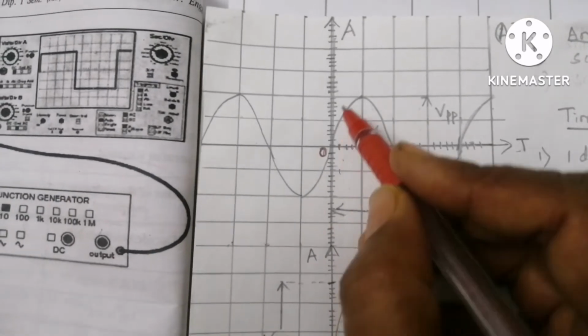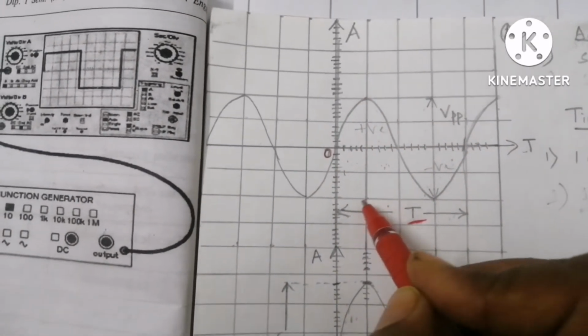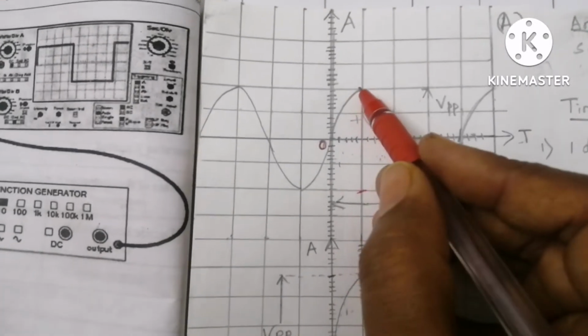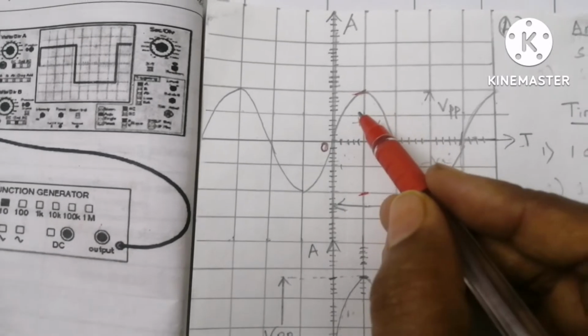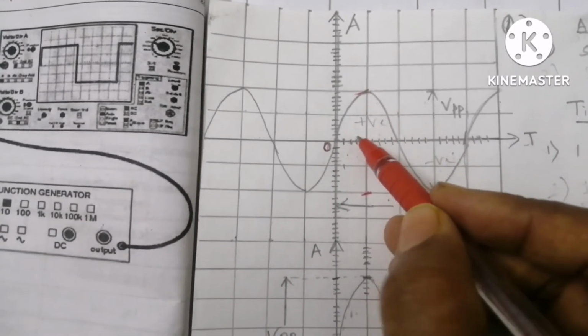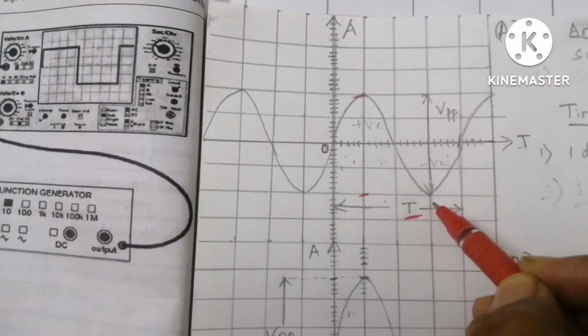The amplitude is taken peak to peak. Peak to peak we are measuring the amplitude. This is the positive peak, this is the negative peak. So peak to peak, how many divisions are there? 1, 2, 3, 4. So this peak to peak has 4 divisions.